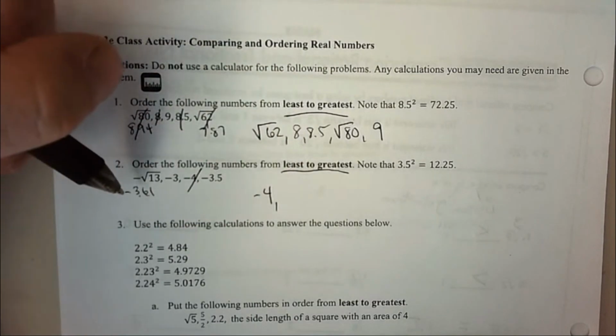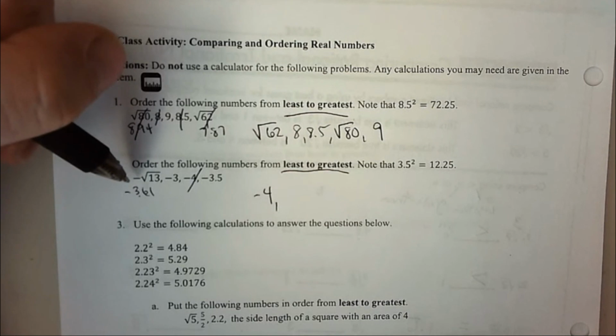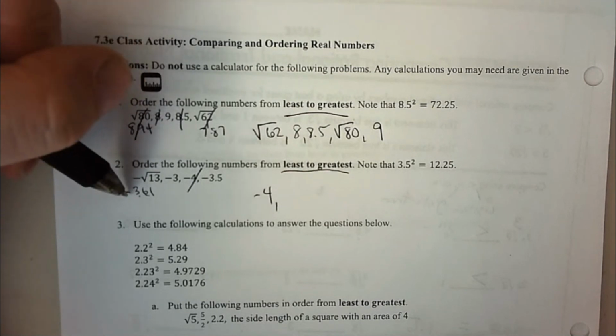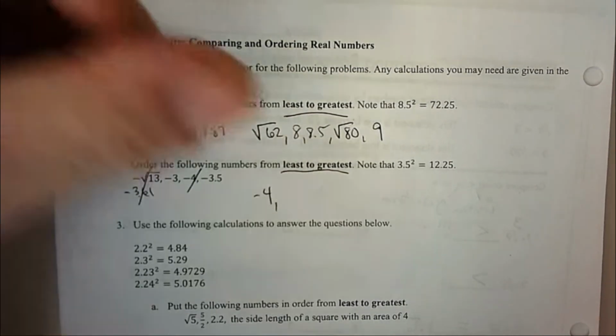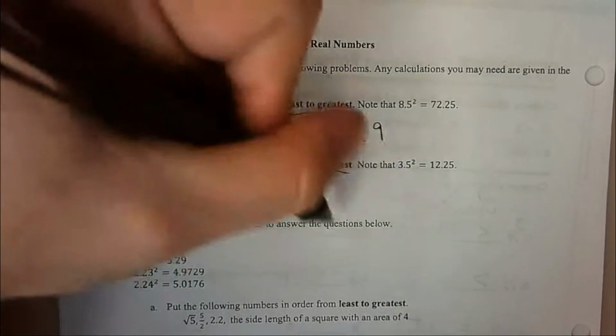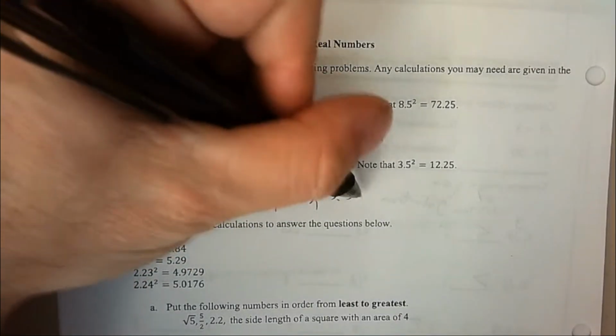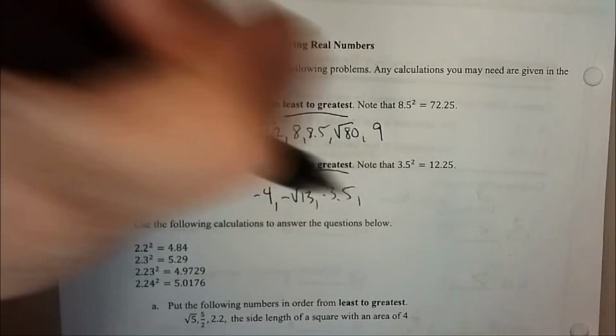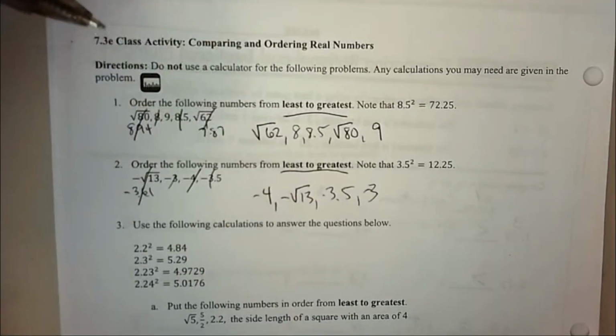Okay, then I look for the next largest negative number. And that's going to be the negative root 13 because it's negative 3.61. So put negative root 13. And then we have negative 3.5. And then last, negative 3.